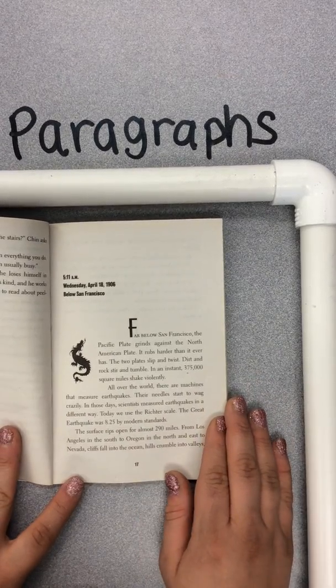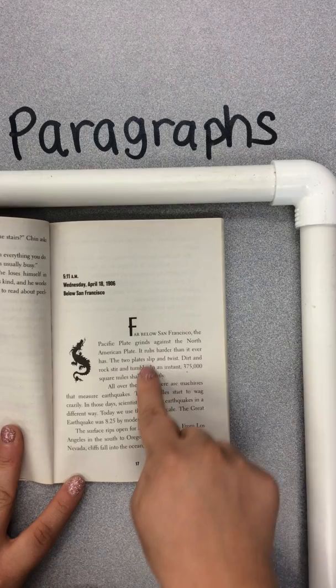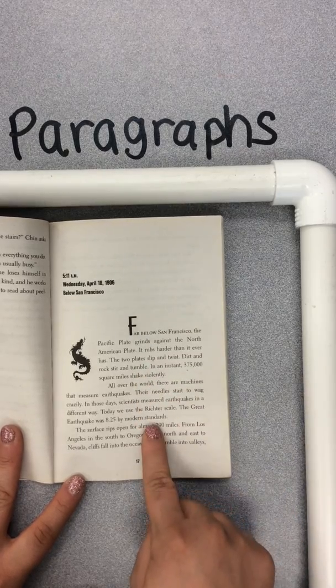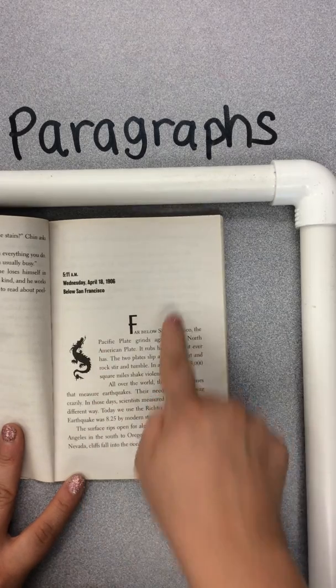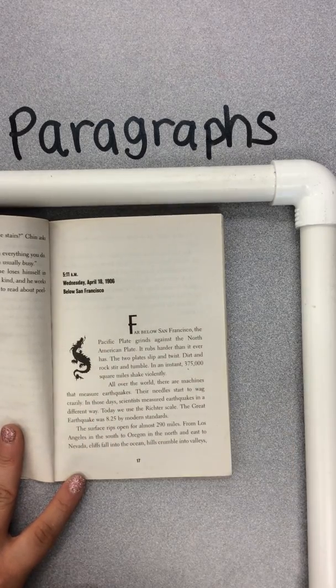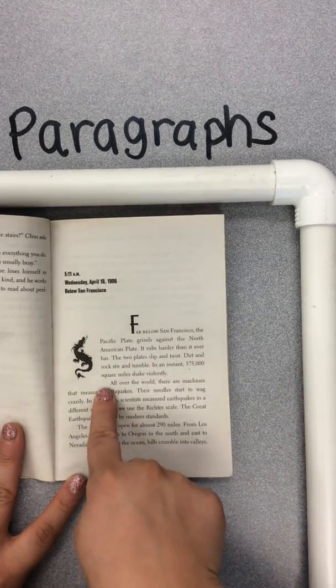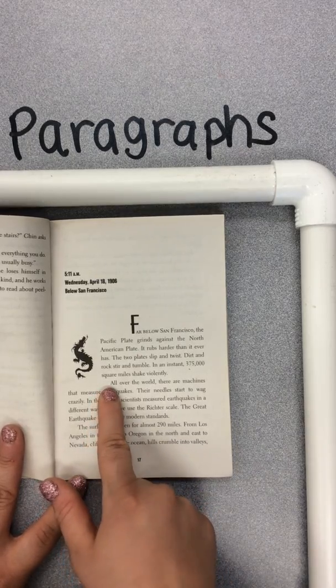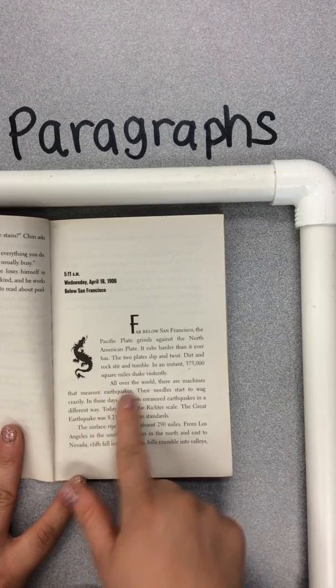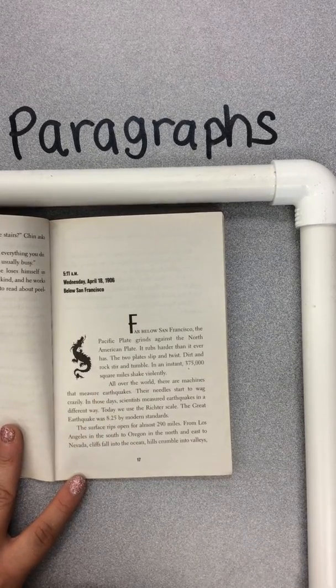When I open up, I can see that there's paragraphs, but these paragraphs don't have spaces. There's still groups of words, but instead of spaces, we have an indentation, or where the text is indented, which means that there's a small space before the sentence starts.